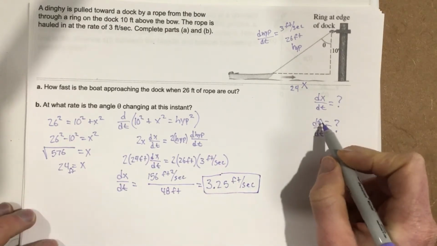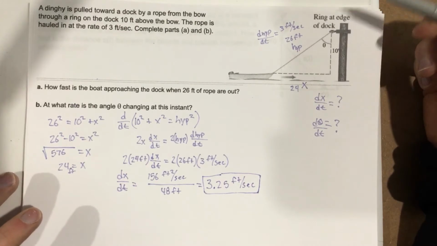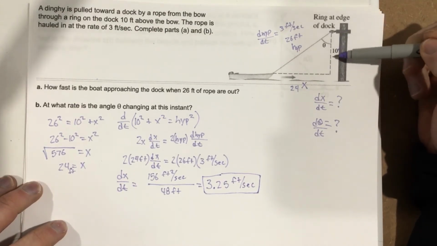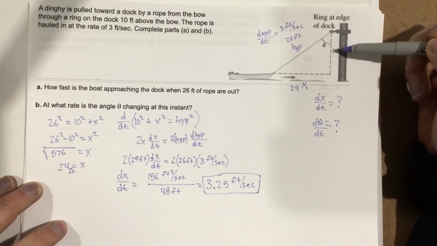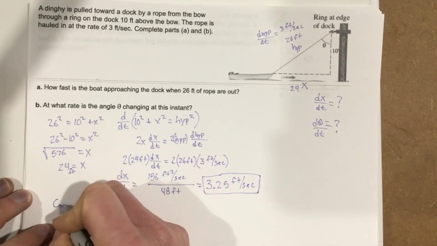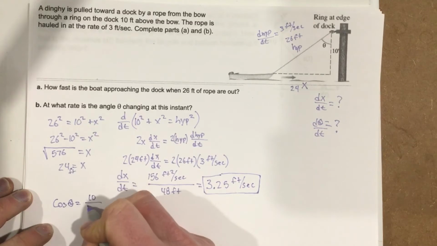Now they want us to find d theta over dt. Well, we did this in a previous problem. It's very similar. This is the cosine side, which is our constant, so we could use cosine theta equals 10 over the hypotenuse.